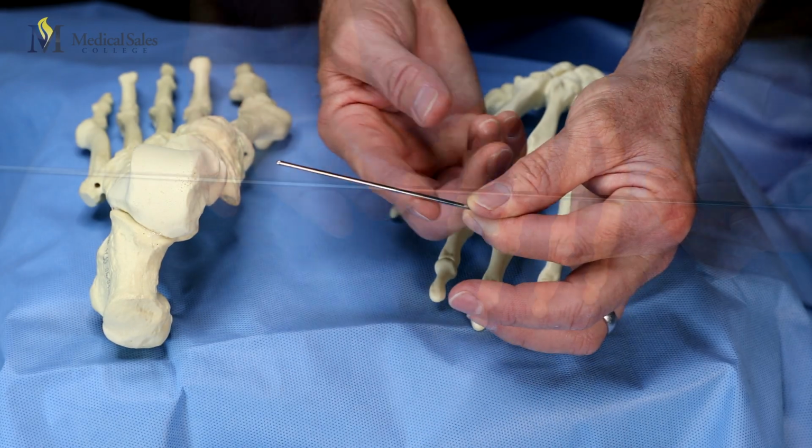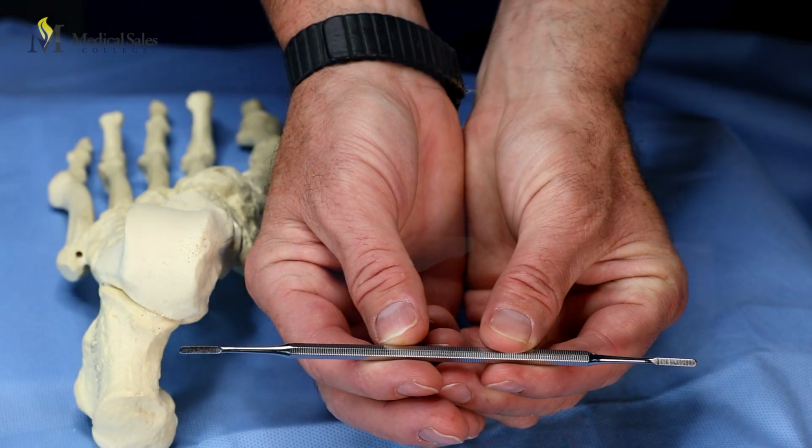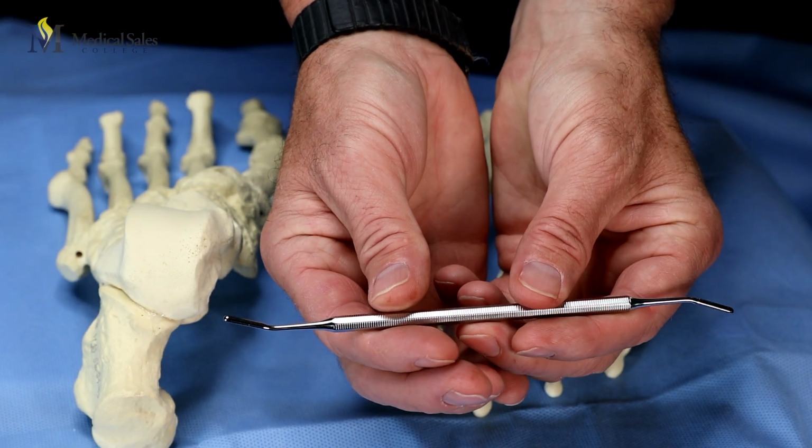This can involve K-wires or Steinmann pins. Arthroscopy probes are used inside of joints to help delineate certain parts of the joint or gently retract certain aspects of the inside of a joint. And lastly, we'll talk about rasps and files.